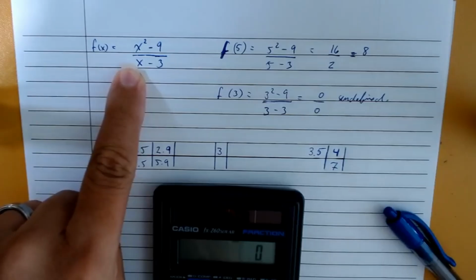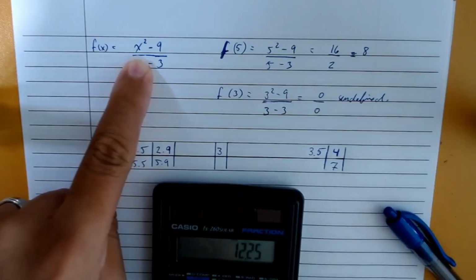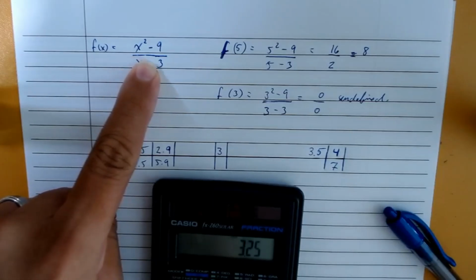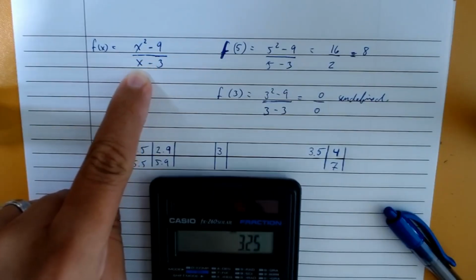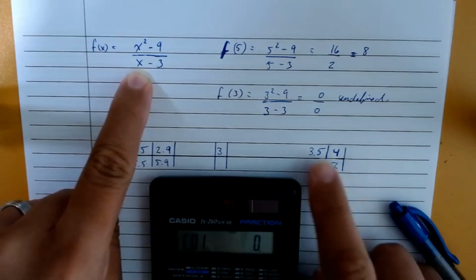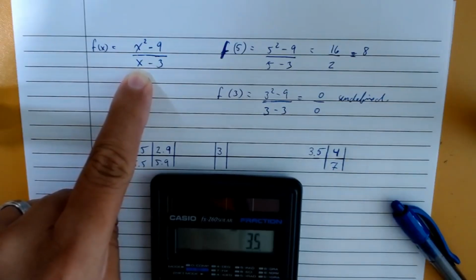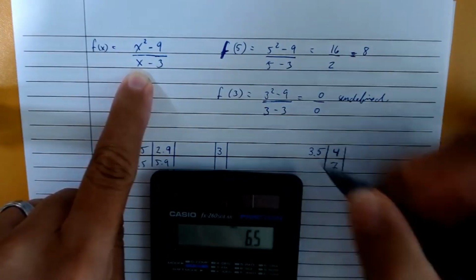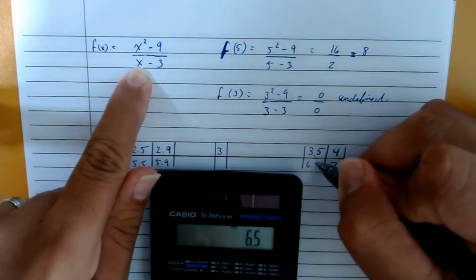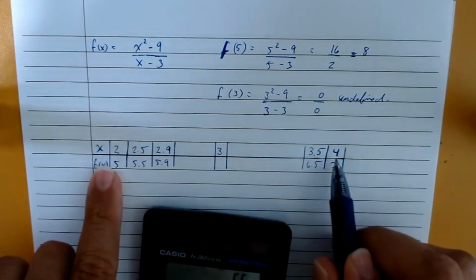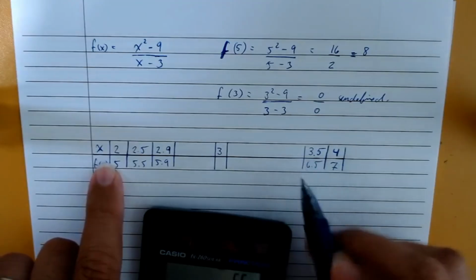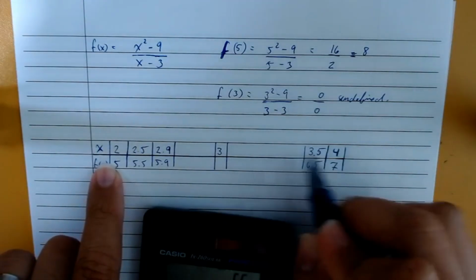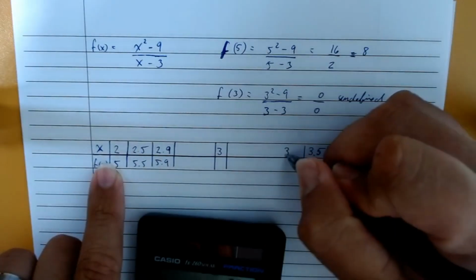Okay, so let's see what happens. 3.5, if I square that, minus 9, that's a numerator of 3.25. Divided by, if I plug in 3.5 and I subtract 3, that'll give me 0.5. And if I finish that division, that gives me 6.5. But just like before, I can say, well, you know what, maybe that wasn't close enough. Maybe I can do better. Let me get closer to the number 3. For example, I can use 3.1.